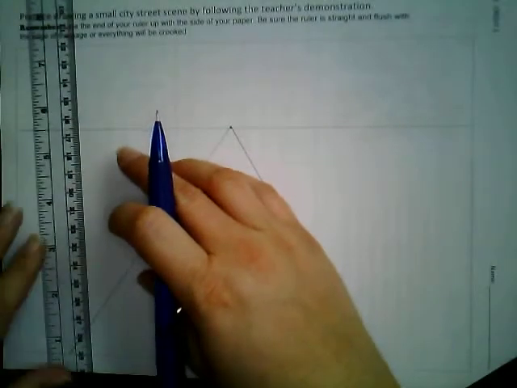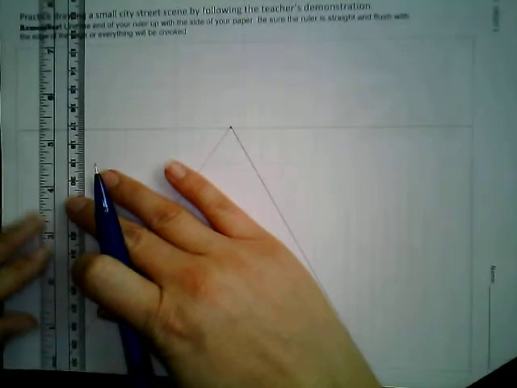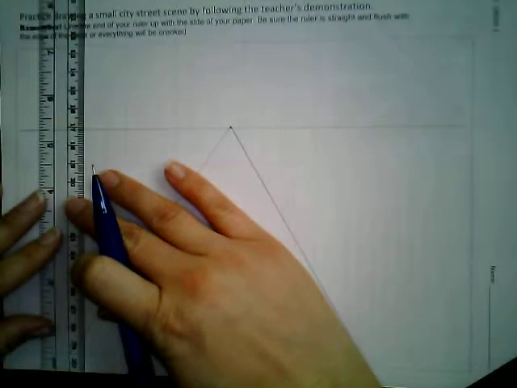Okay? So when you're doing the vertical lines, make sure you're lining up your ruler at the bottom. Could the other side of the building touch the corner, or does it have to? It can.